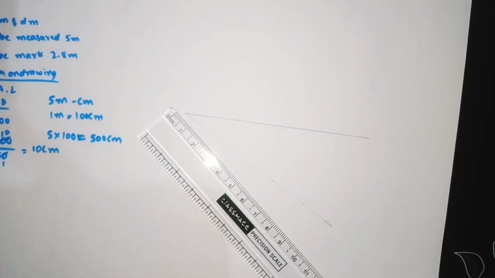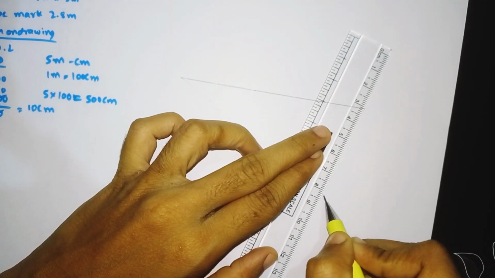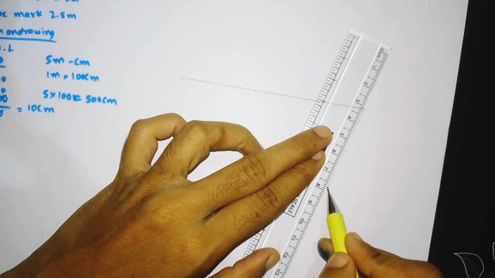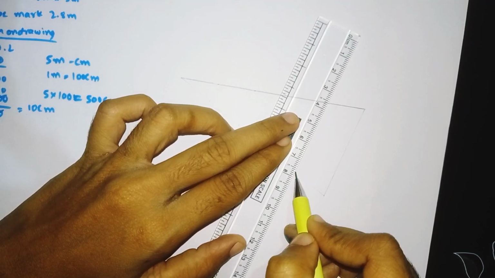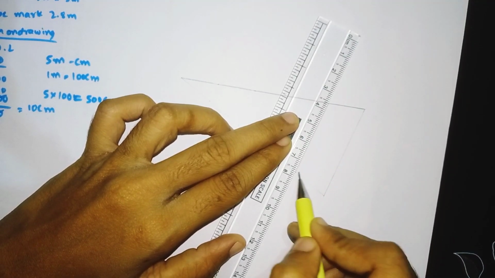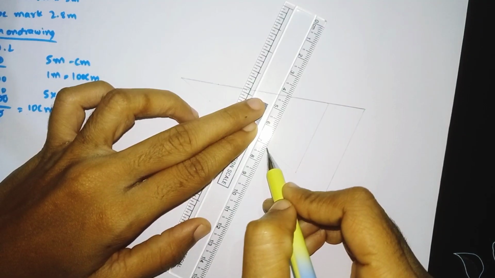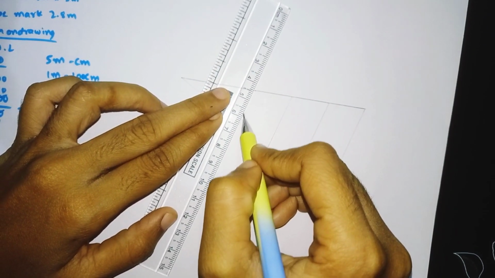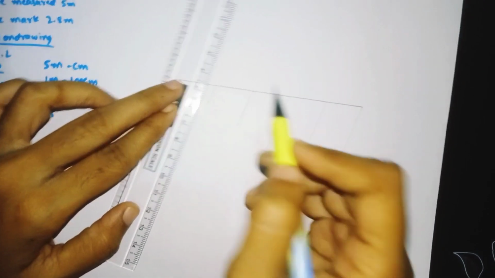So now I have to join this. We need to join this end to this last point, very thin line, and this point to this, and this point to this, and this point to this one, and this to this one.